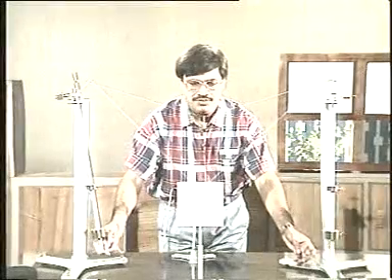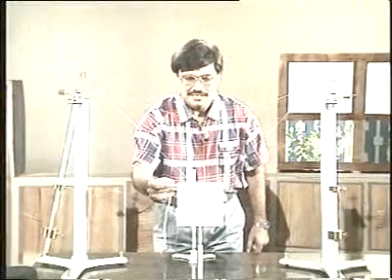When I set both in motion, then it traces out an elliptical path, which is due to superimposition of two motions.